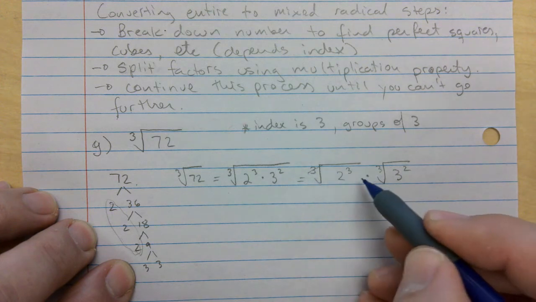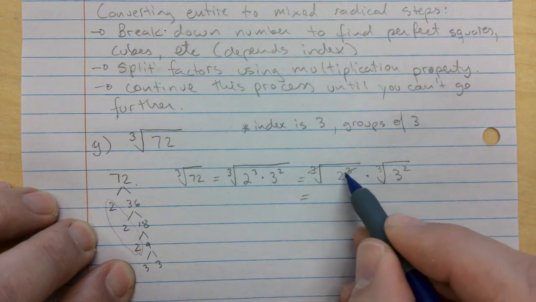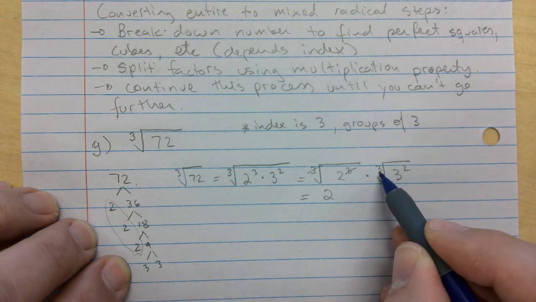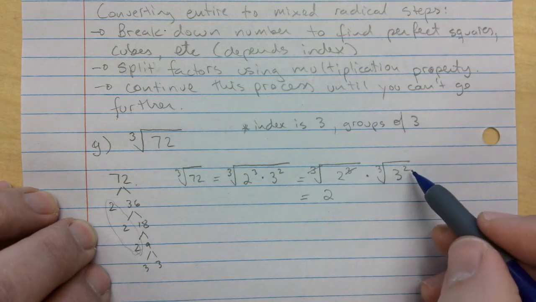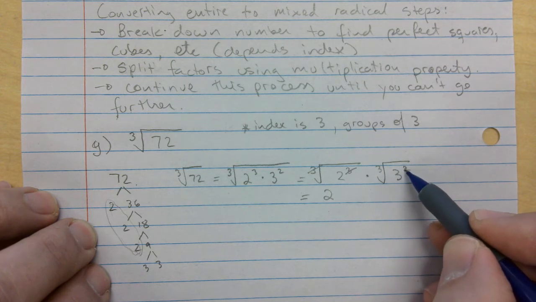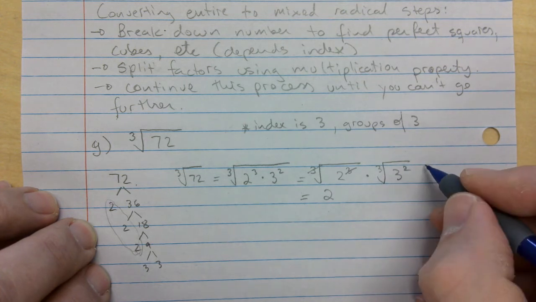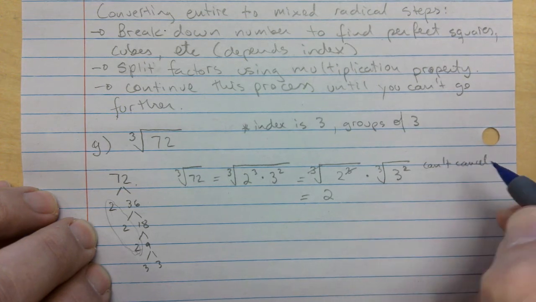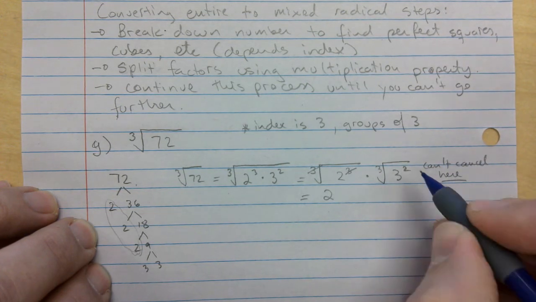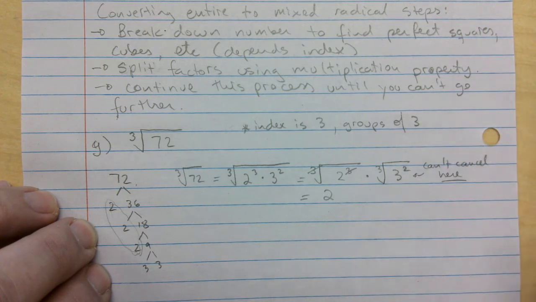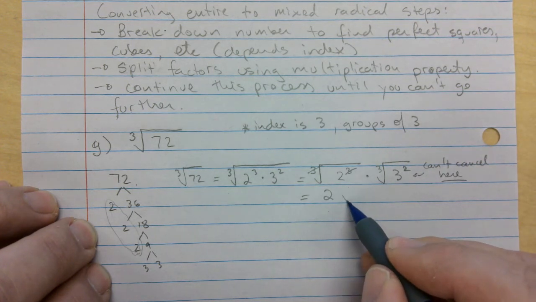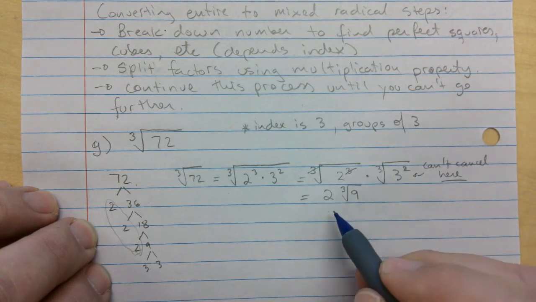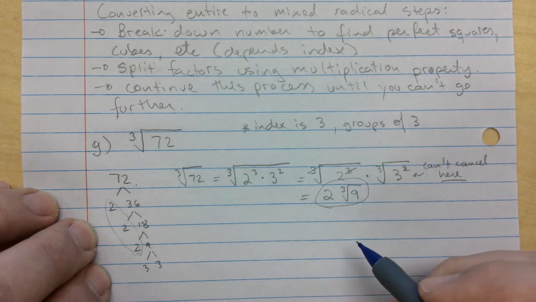And here you can cancel out. So that just leaves you with the 2. And you're left with the cube root of 3 squared. You can't do anything here. This does not cancel out, right? Can't cancel here, so we just leave it like that. Cube root of 9, because 3 squared is 3 times 3, and that's just that, okay?